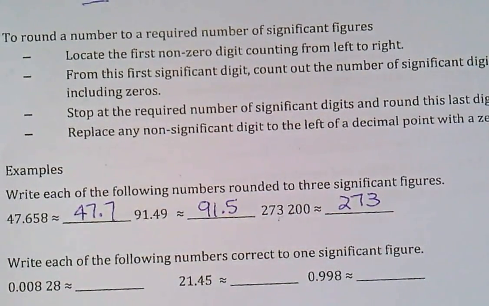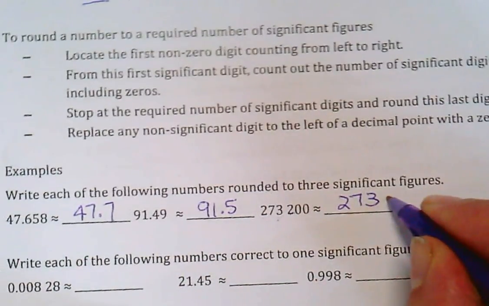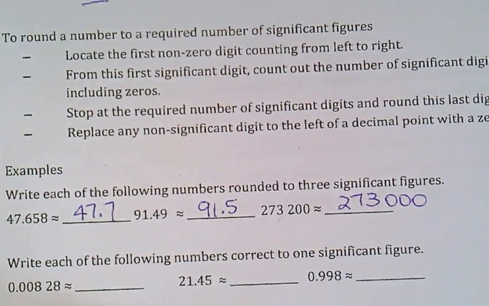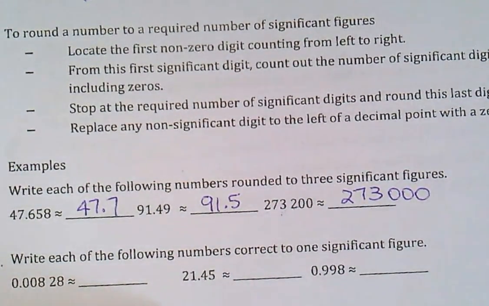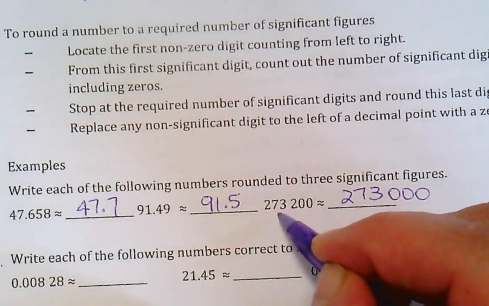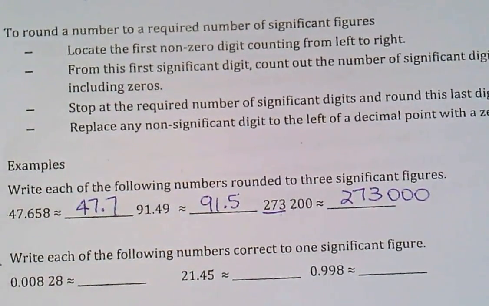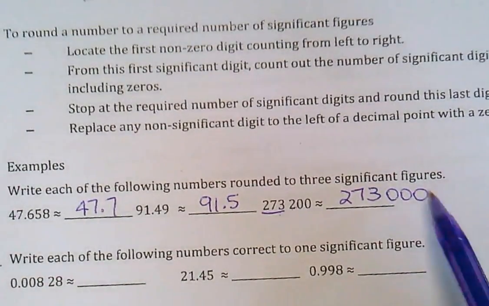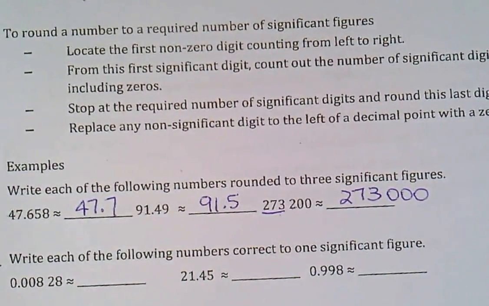So you're saying 273,200 is approximately equal to 273,000. It's like the number of people that go to the football game. I only want 3 figures. Because this is a whole number and it's a big number, you fill in the rest with zeros.